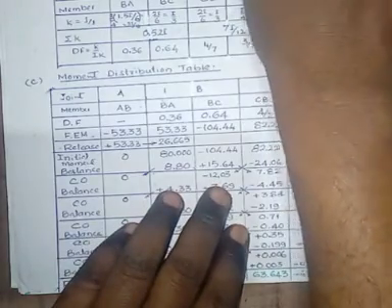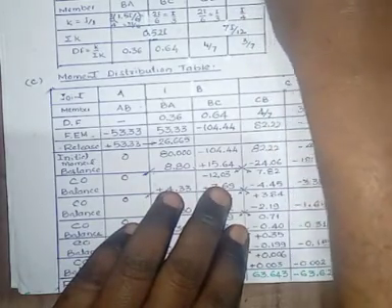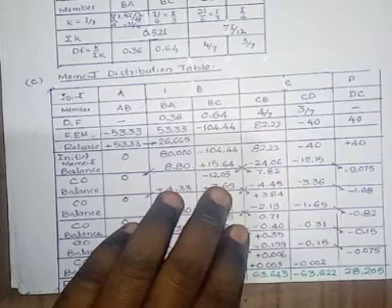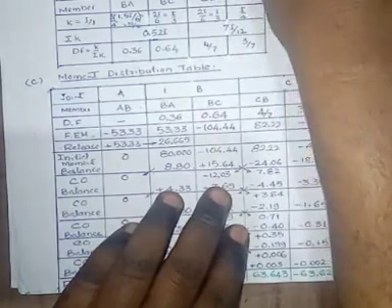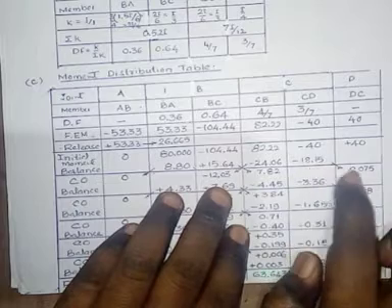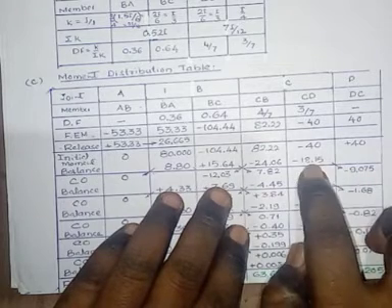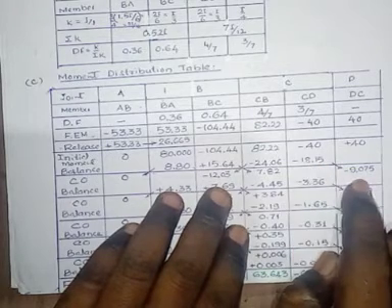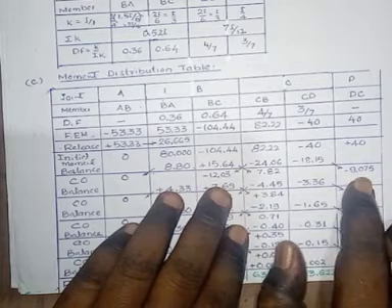Then C to D, here this end is fixed. Hence 50% of the moment is carried from C to D. That is C to D, there is 50% of the moment carried. That is half of minus 18.15. That one is minus 9.075.